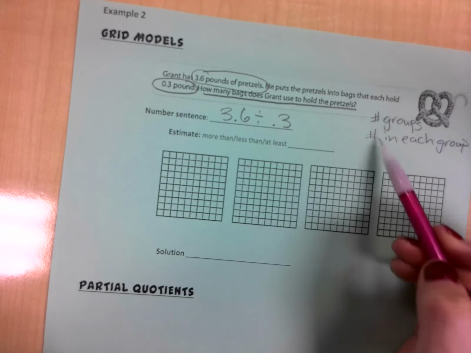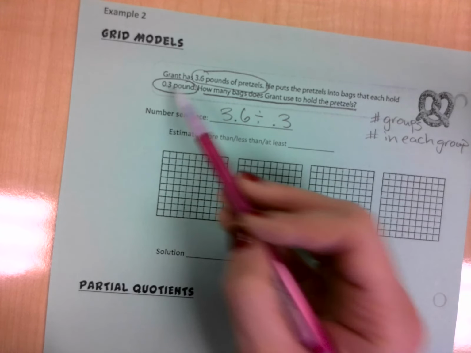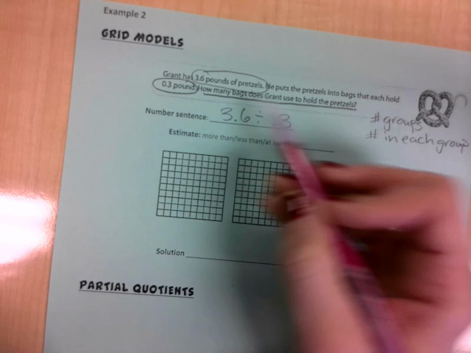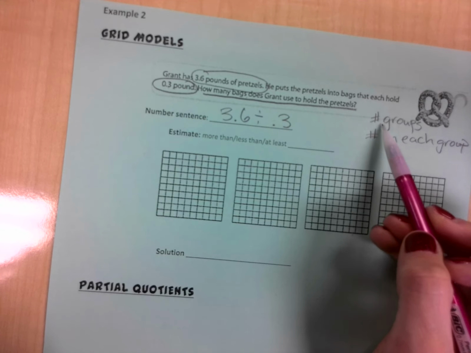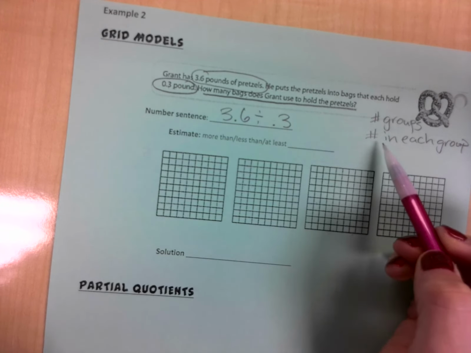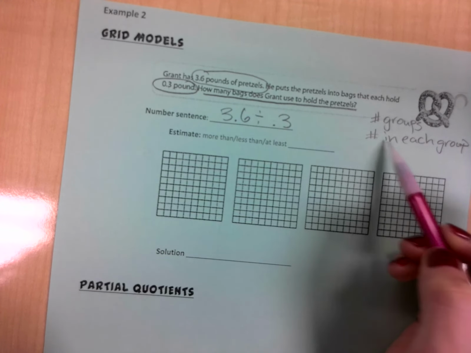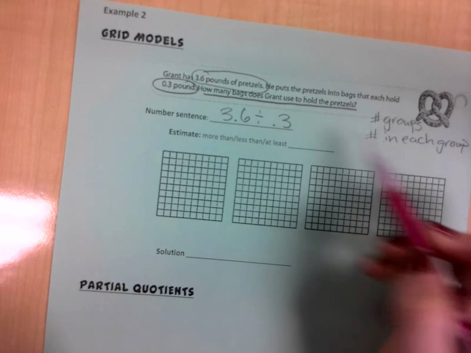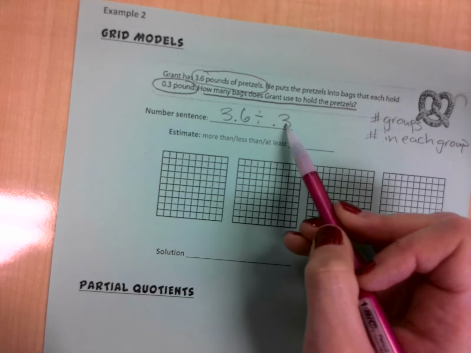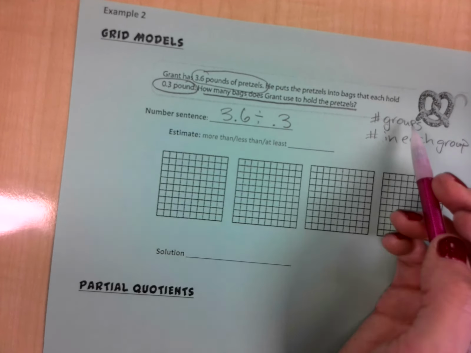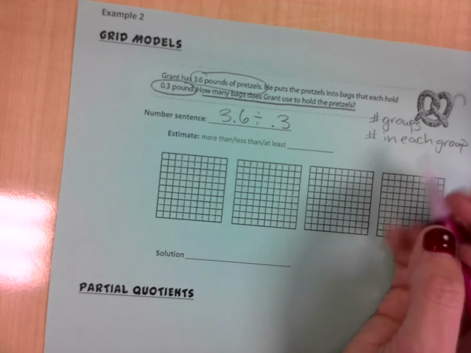But which one of these belongs to the 3/10, and which one of these belongs to the number of bags? So 3/10 is it the number of groups, or is it the number in each group? Yeah, it's the number in each group. That's how much it has to be in there. So then our answer is going to be how many groups.